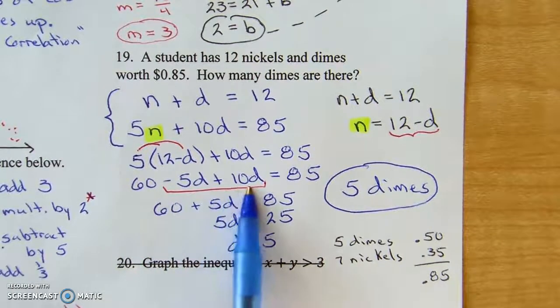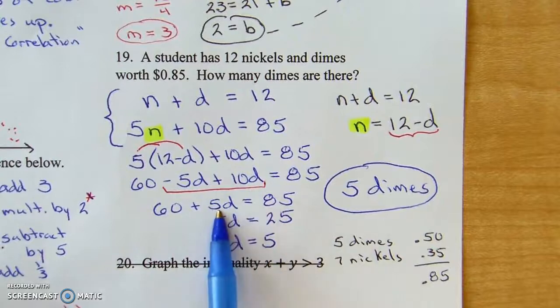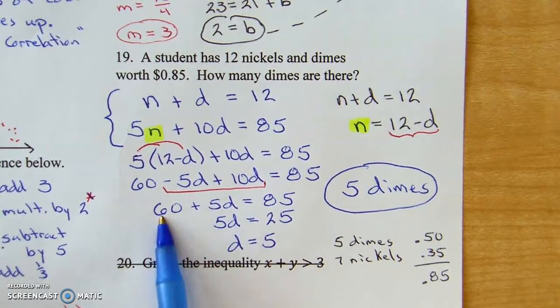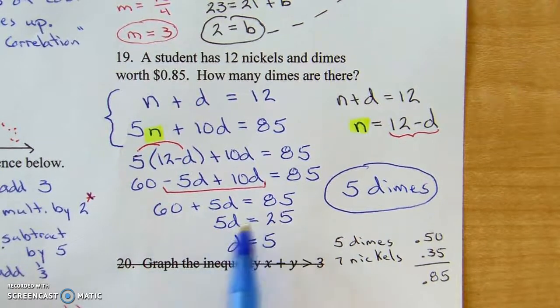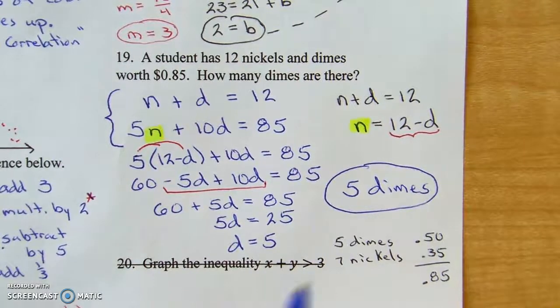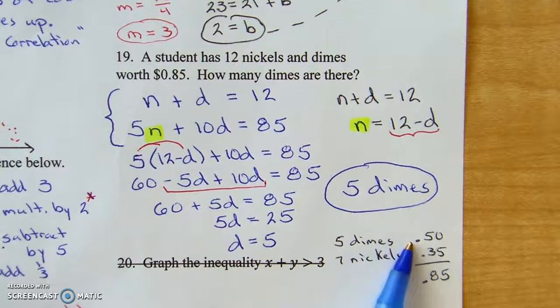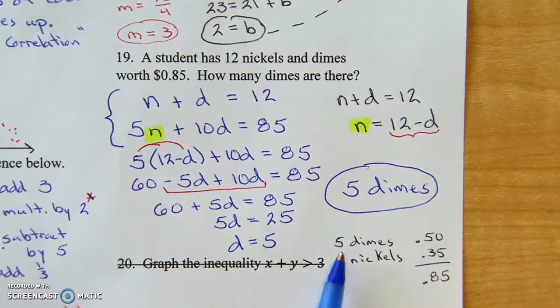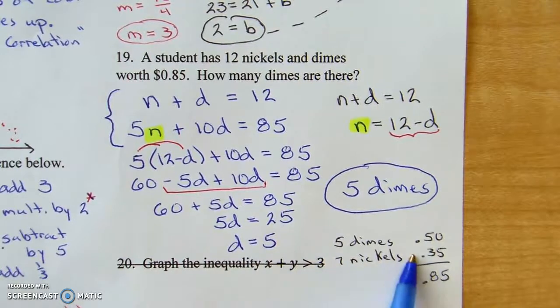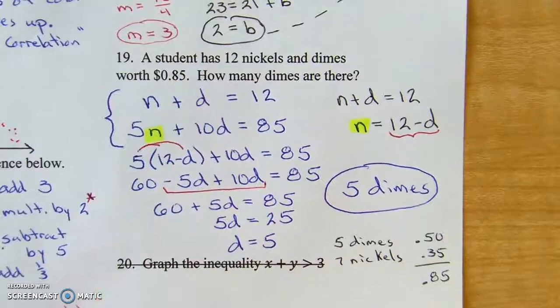And notice I now have some like terms. Negative 5d and 10d make positive 5d. Then I subtracted 60 from both sides to get 5d is 25. Divide by 5, and you get 5 dimes. Now, if you want to check to make sure everything's okay, I know that 5 dimes would be 10 cents each, so that's 50 cents. And then there's 12 coins, so there has to be 7 nickels. They're each 5 cents each, that's 35 cents. The total is 85, and that's what it was supposed to be, 85 cents.